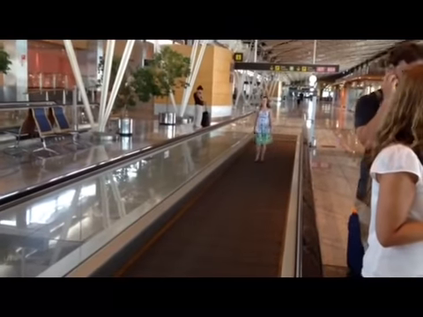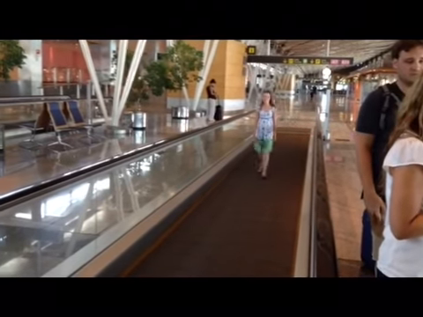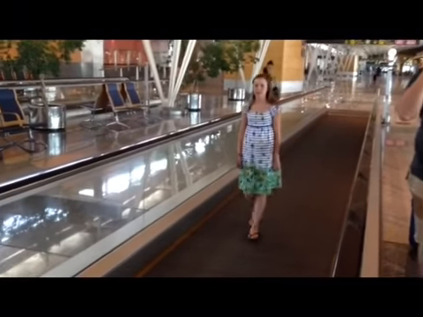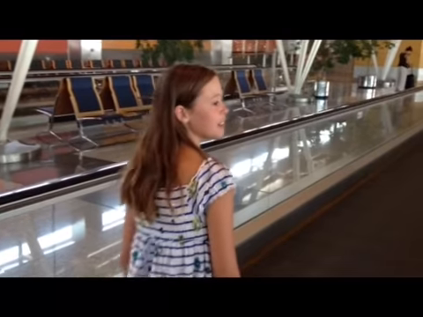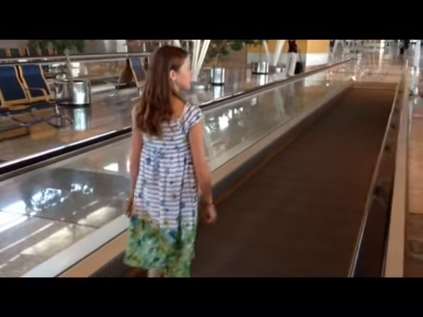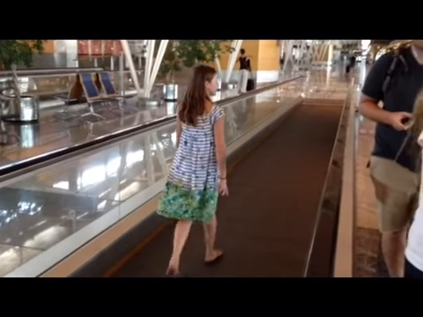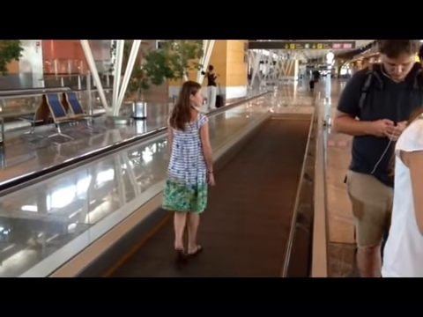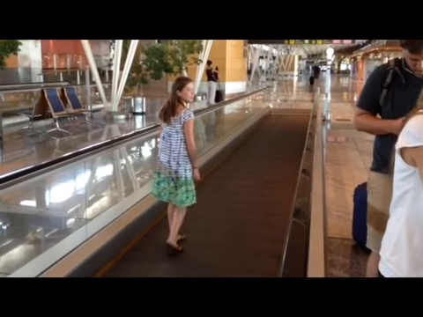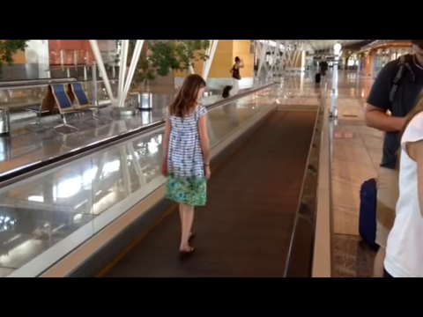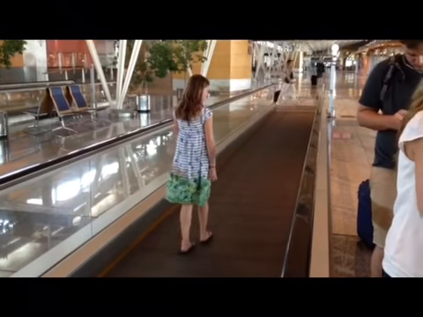Okay, we have the moving walkway at the airport. It's bringing the person forward. Now turn back. Reverse direction. Walk faster. So she's going backwards on the forward. All right, now show me equilibrium. Maintain equilibrium. Good.